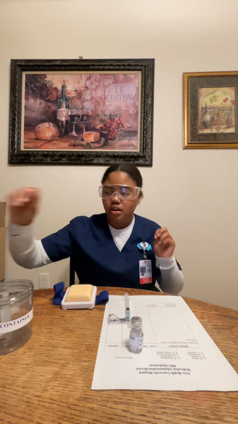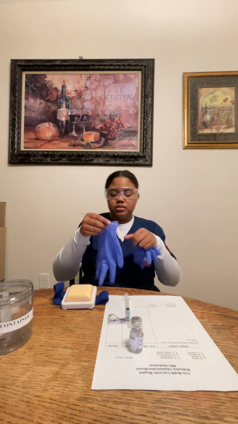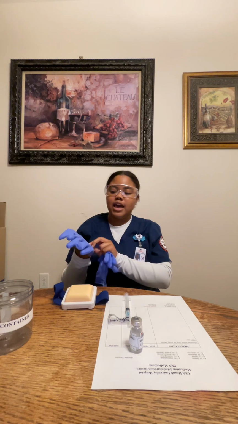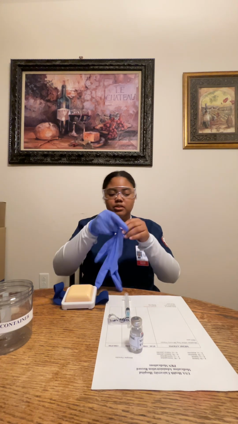So I'm going to put on my goggles. I will also put on my gloves, raise the bed to working height, and lower the side rails.